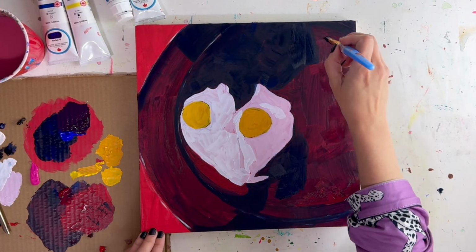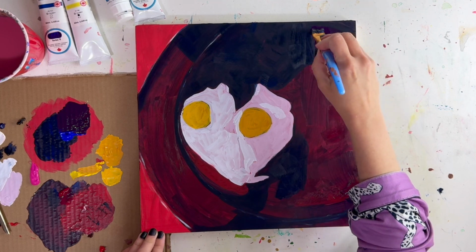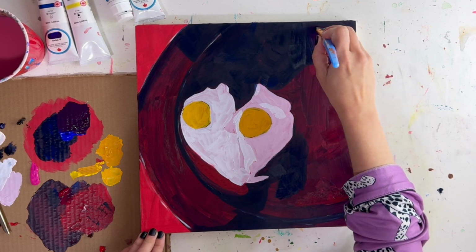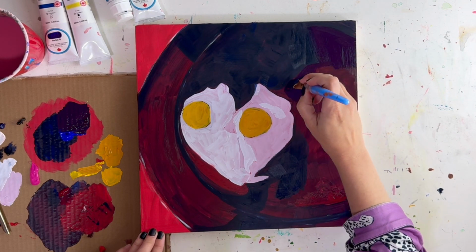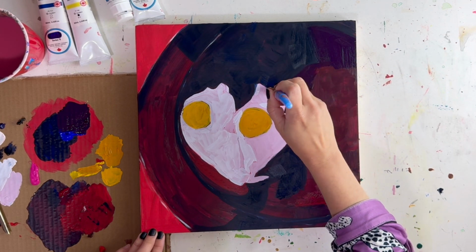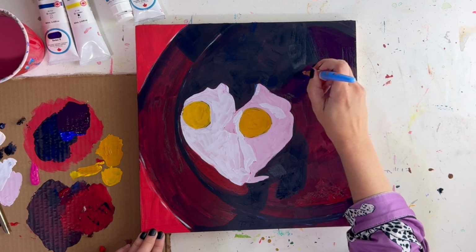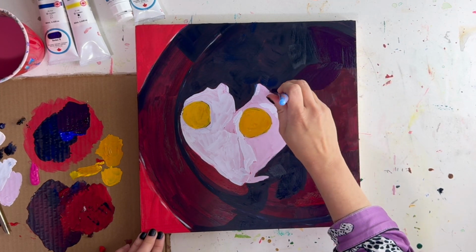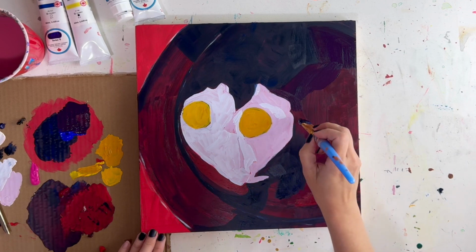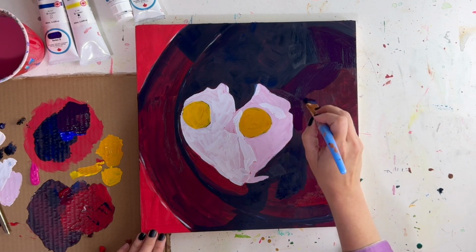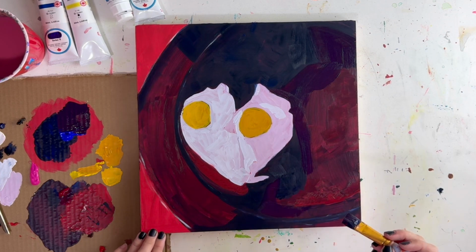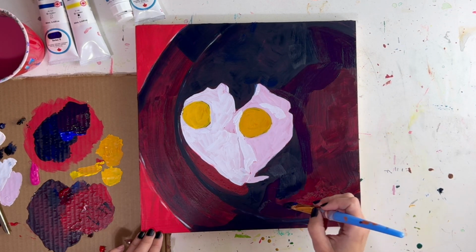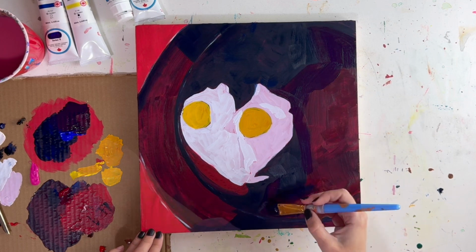So the dark values of the pan are finished. I've now mixed slightly more red purple, and I'm going to block that in. And now I'm getting to the point where my paint is still wet, where I've put the dark value. And so I'm going to hope to kind of blend these two values, or these two colors, together a little bit in certain spots.